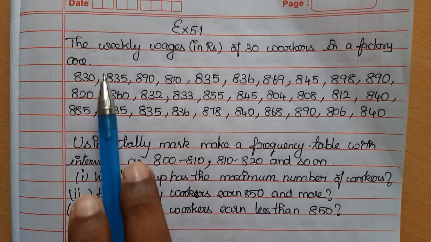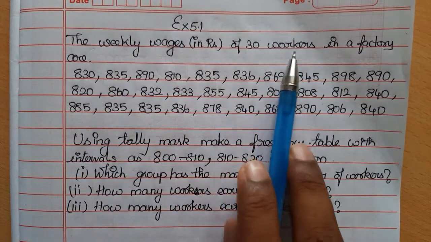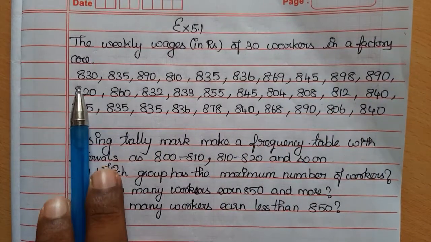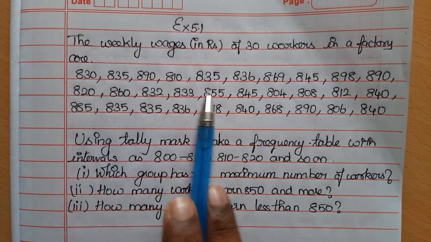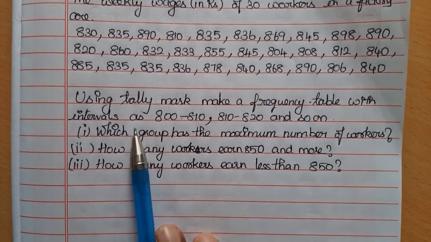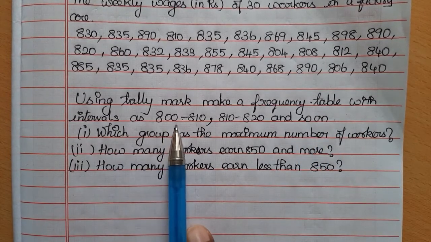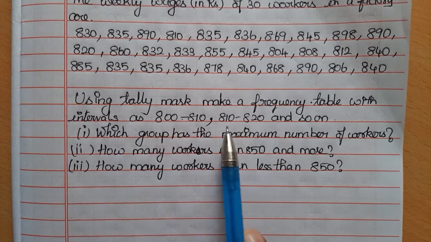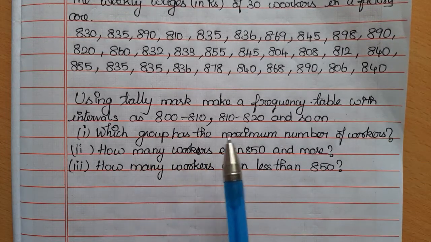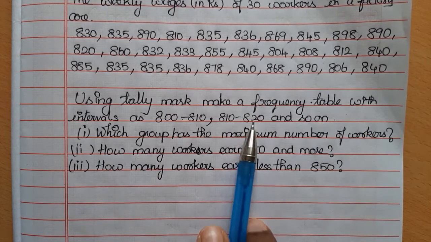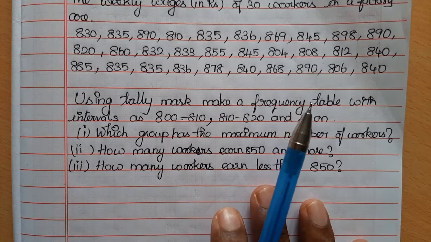So here we go for the next problem from exercise 5.1. The weekly wages in rupees of 30 workers in a factory are given: 830, 835, 890, like that. Using a tally mark frequency table with the interval as 800 to 810, 810 to 820, and so on. So we have to use the tally marks and draw the frequency, and I will show you how to draw the histogram here. Clear?